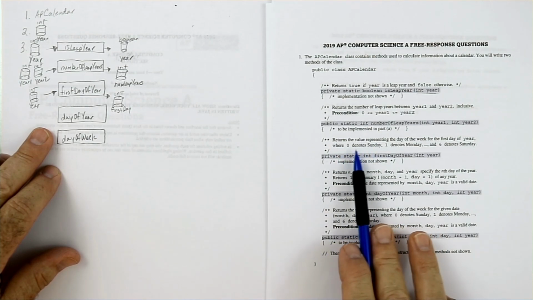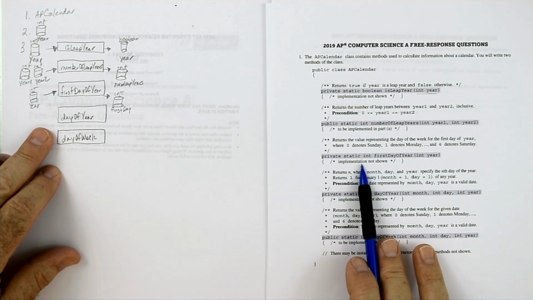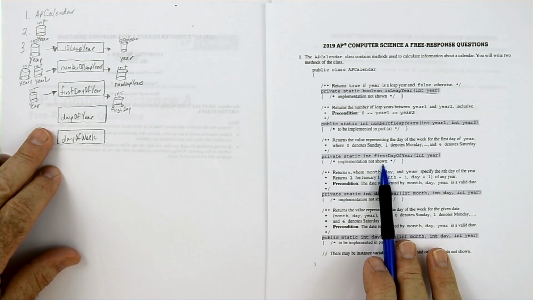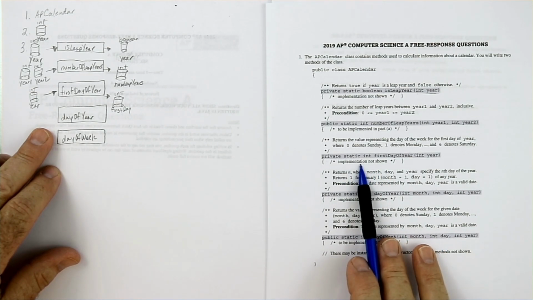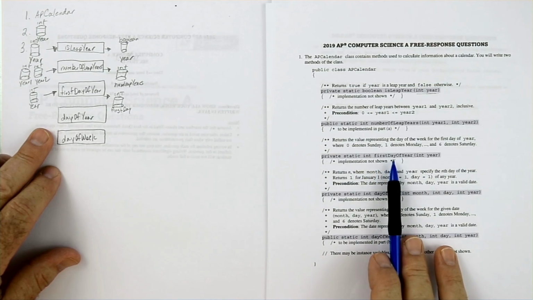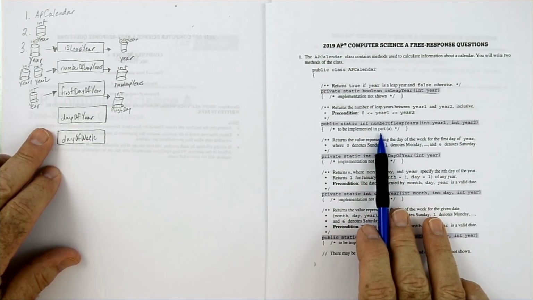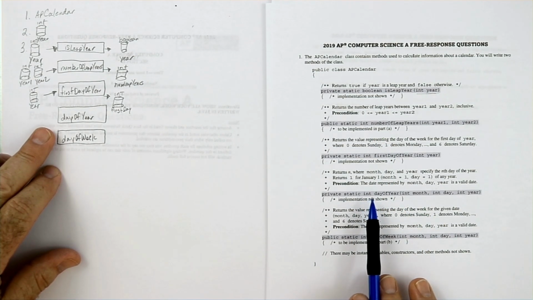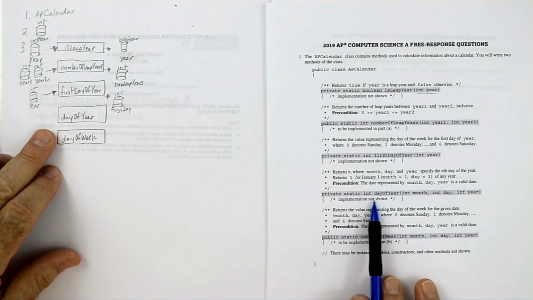And it says implementation not known. Okay. And so if it says implementation not known, that means you just assume it's going to give you that. If it says to be implemented, that means you're probably going to write it. All right. So there's the third one. Now let's do 4.